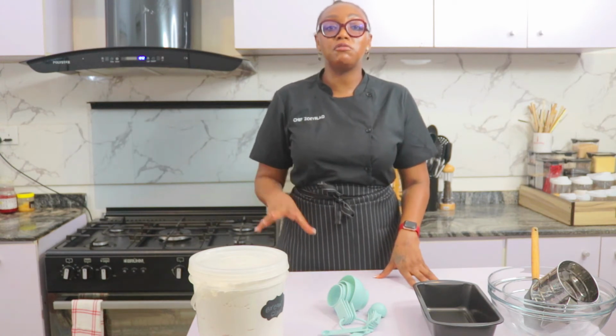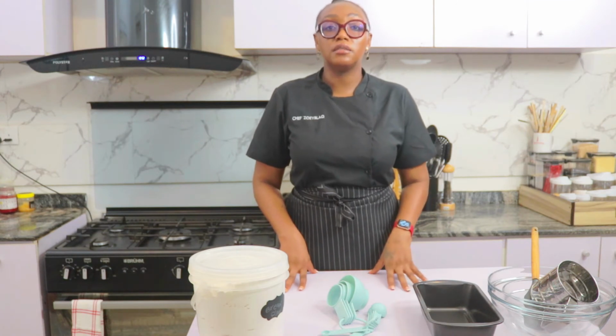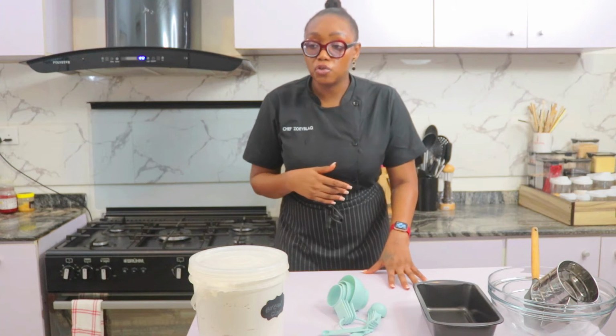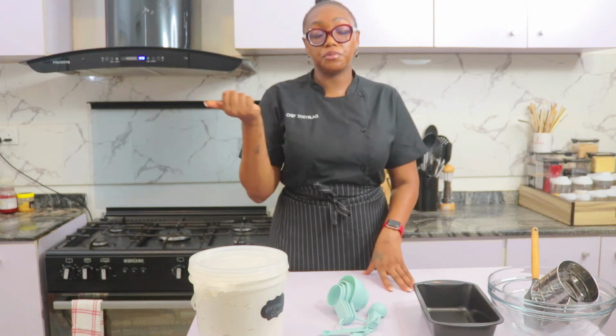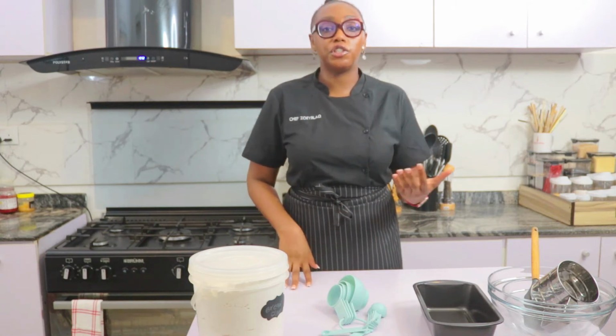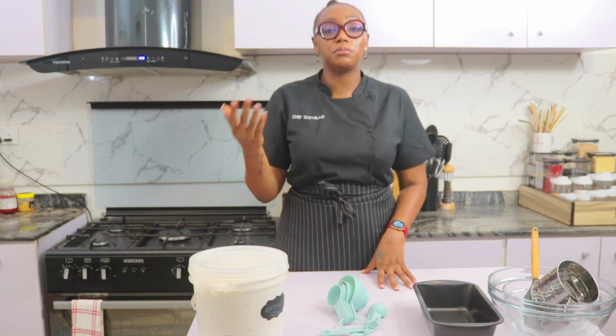Some recipes, especially recipes that come from America, usually are in Fahrenheit, and we over here use centigrade, which is degrees Celsius. So you need to know the conversion. If you see a recipe that is in Fahrenheit, there's a conversion table.